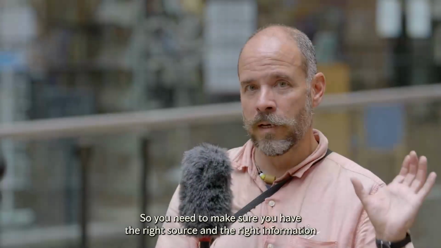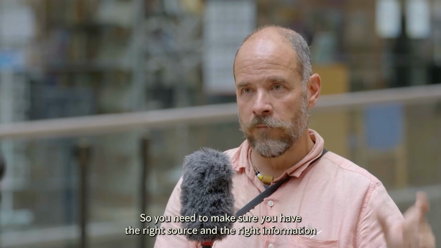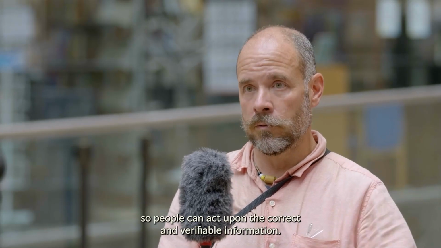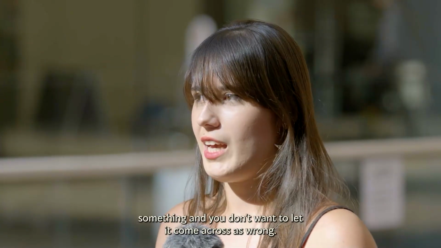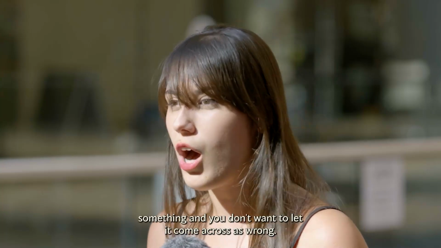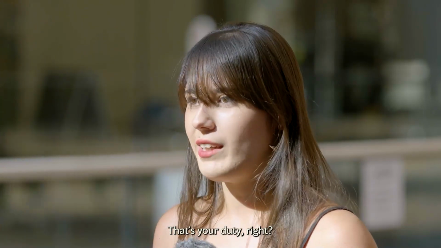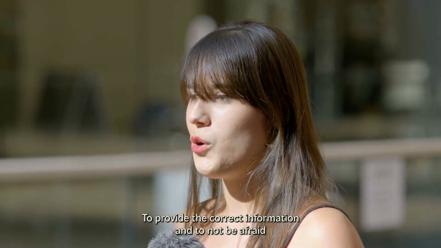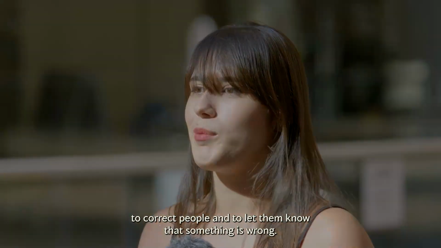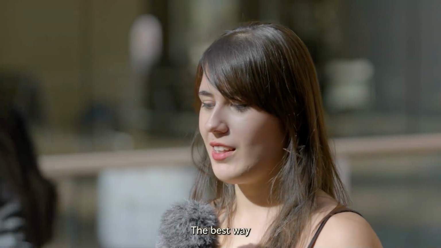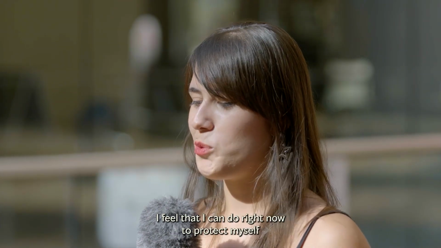So you need to make sure you have the right source and the right information so people can act upon the correct and verifiable information. I feel like if you love something and you don't want to let it come across as wrong, that's your duty, right? To provide the correct information and to not be afraid to correct people and to let them know that something is wrong.